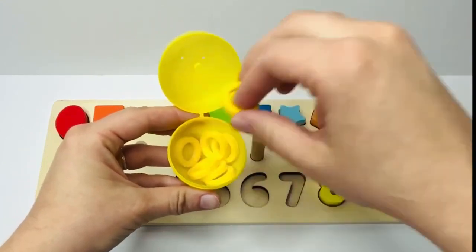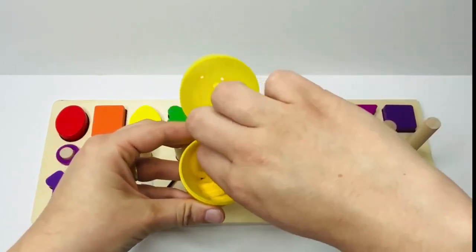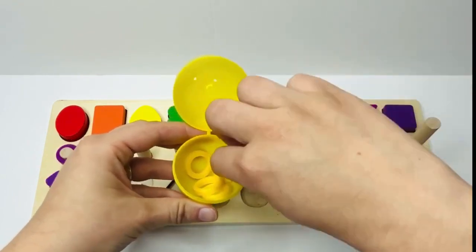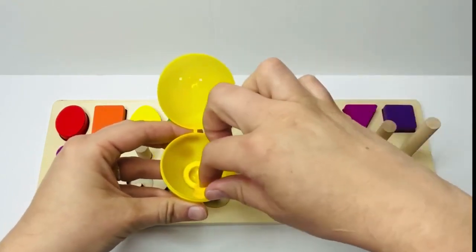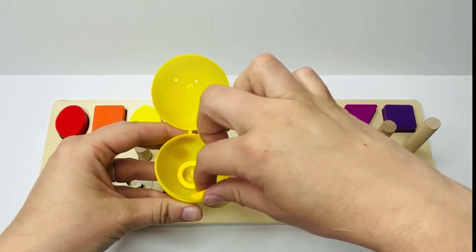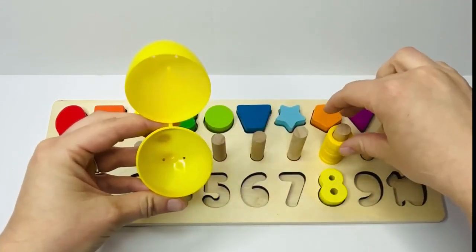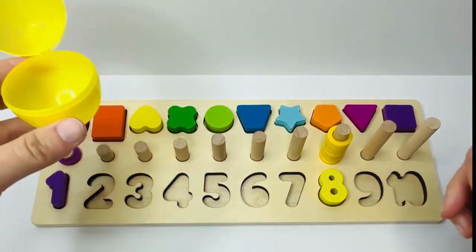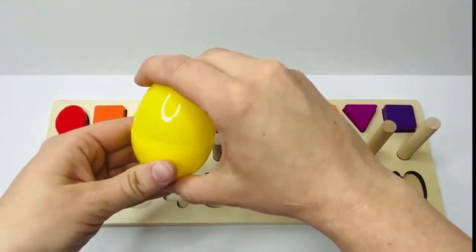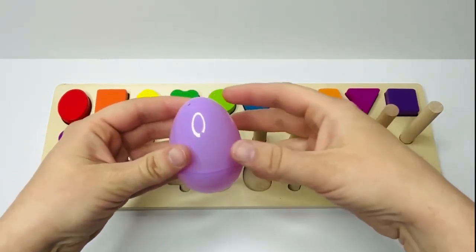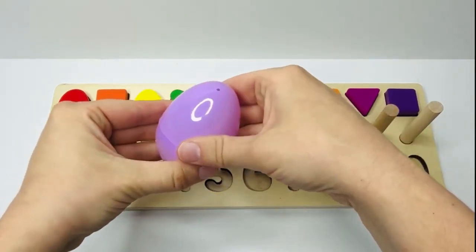1, 2, 3, 4, 5, 6, 7, 8. 8 yellow rings were inside our egg. That's awesome. Look, here we have a light purple egg.